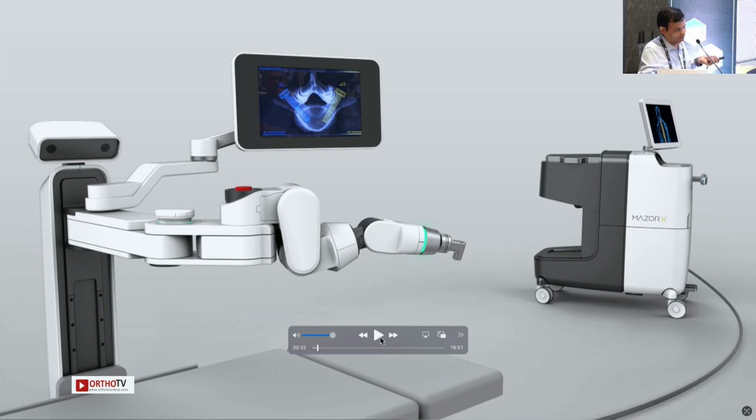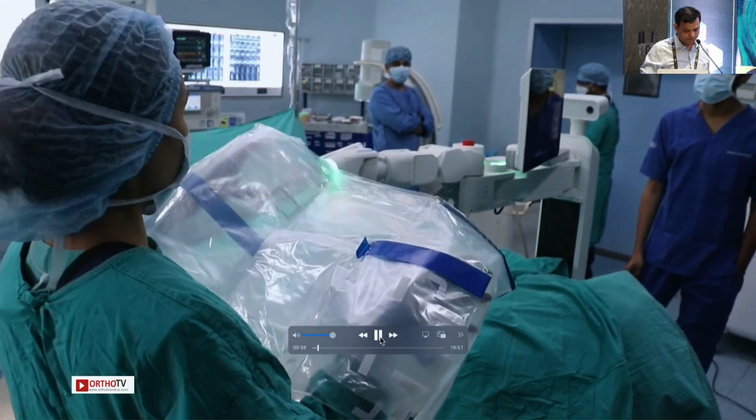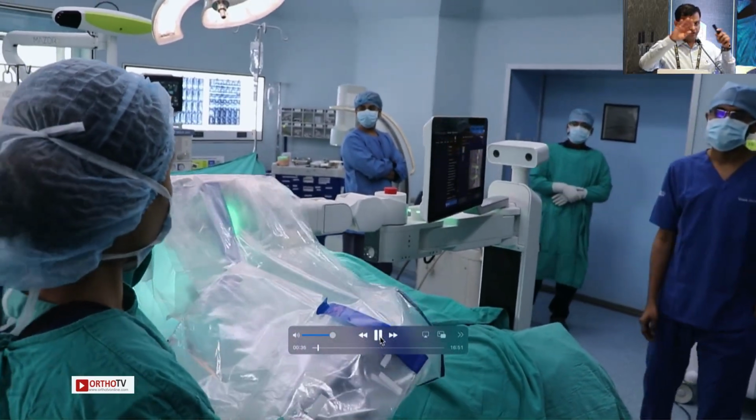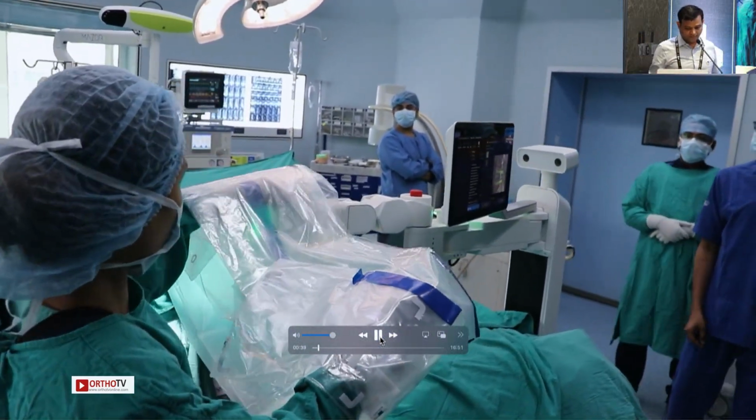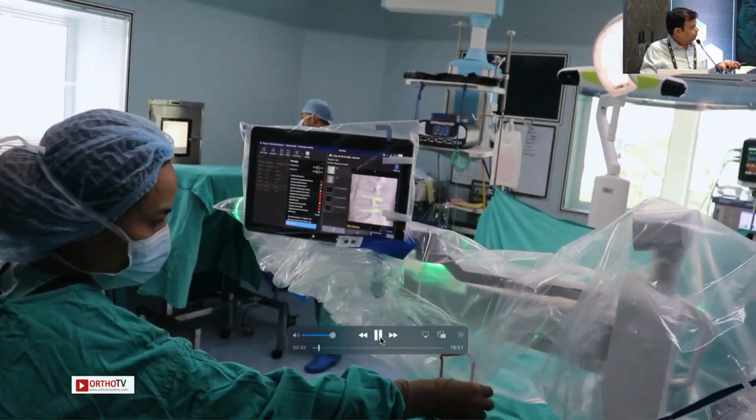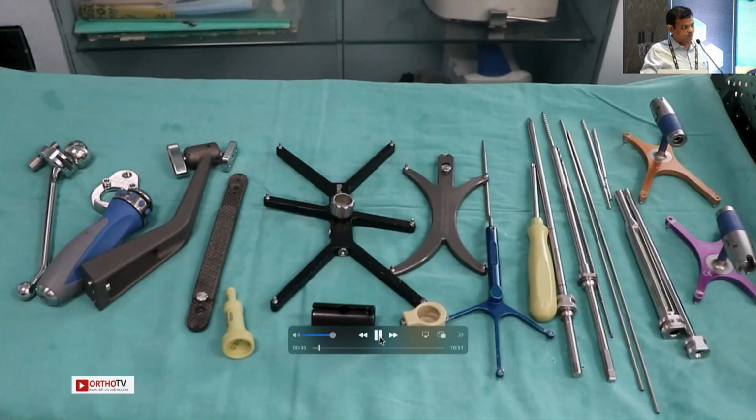That's the camera. Basically, it's 2 cameras through which the robot senses the movement, all the topography, and a 3D defined scan is done through that. And the robotic arm does have a few cameras here, like 3 to 4 cameras, and that helps us in having a 3D defined scan. And that's the draping, which is specially made for Mazor, and that's one of the most expensive parts of this surgery, the drapes and the tracker.